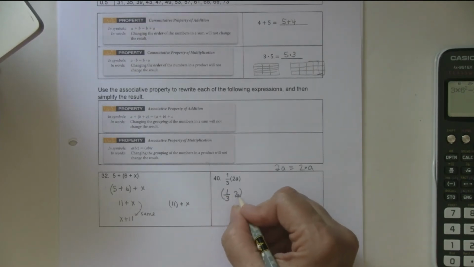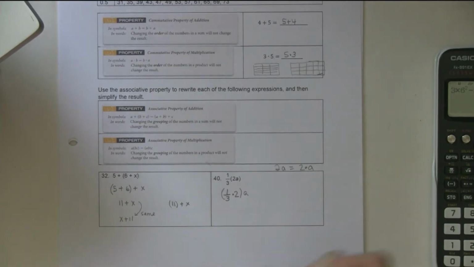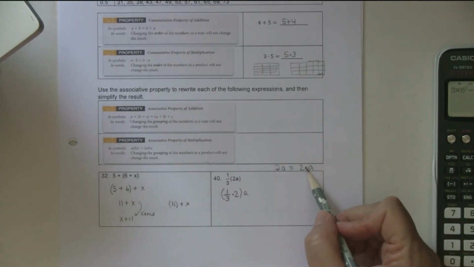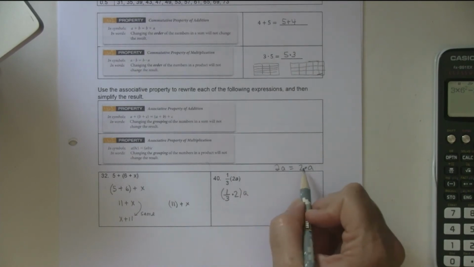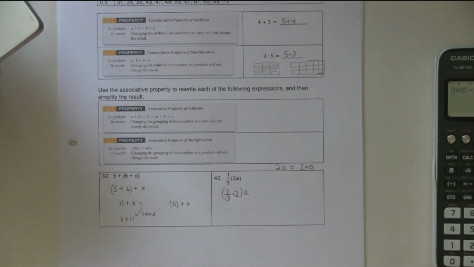That doesn't make sense. So I need the times and then times a. And so I can leave off the times symbol when I have a number and then a letter. But if I have 2 numbers, I need the times symbol. And so really this was shorthand for that. And so if you're thinking where the multiply came from, it was shorthand.